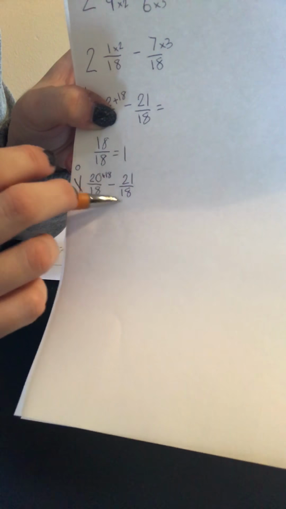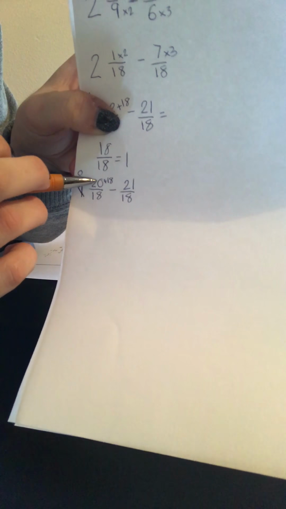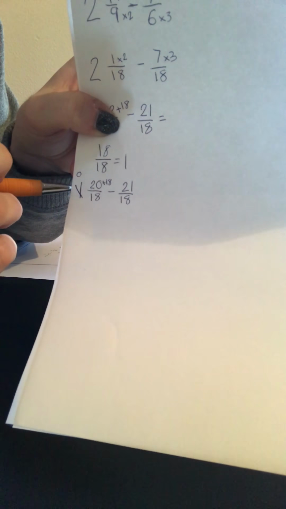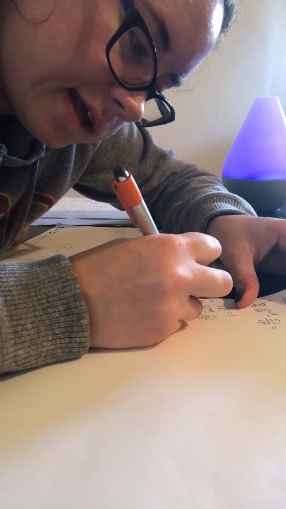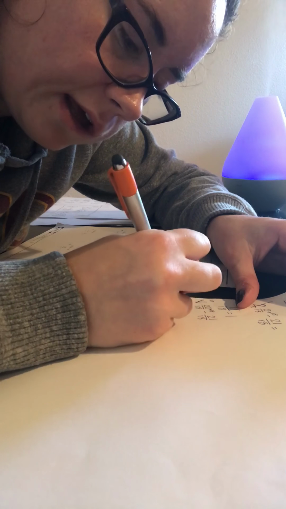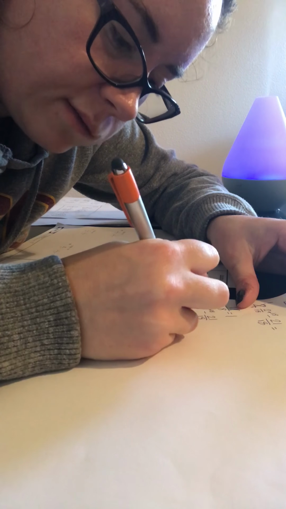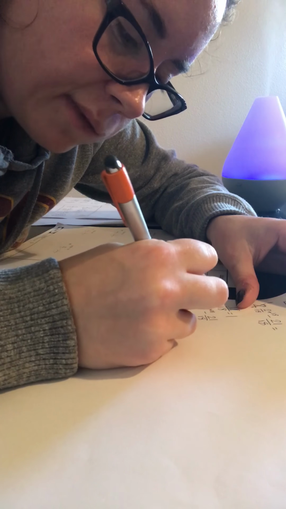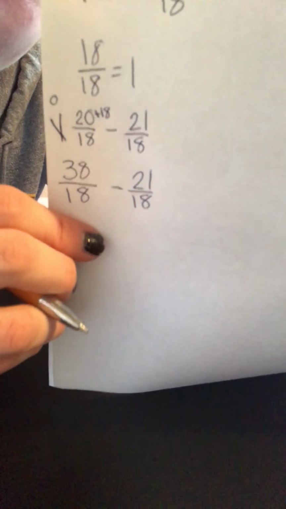Okay, so I'm not doing anything to the second fraction, but I'm adding to the top of my numerator. Okay, I'm going to do that work. 20 plus 18 is 38 18ths. Subtracting 21 18ths because I did not touch that second fraction. Okay, there's my new problem up to this point.